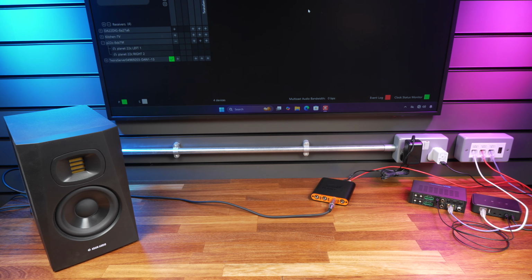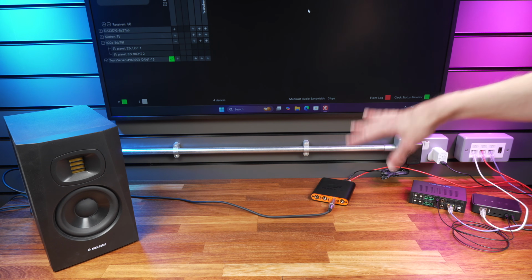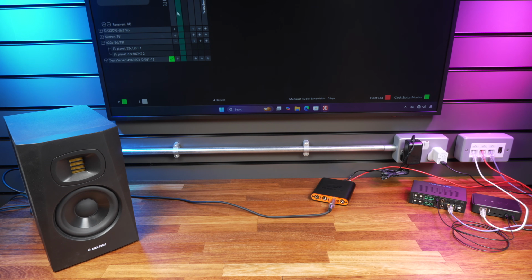So now if we start some music playing, we'll just do that there, you'll notice that we currently don't hear anything. And that's because if you look up here in the Dante controller software, we have not mapped these two devices together. We have the DA22DIG just off camera up here, and we have the Planet ESI device down here, and none of these channels are mapped together.